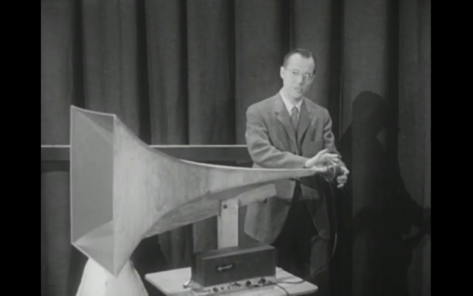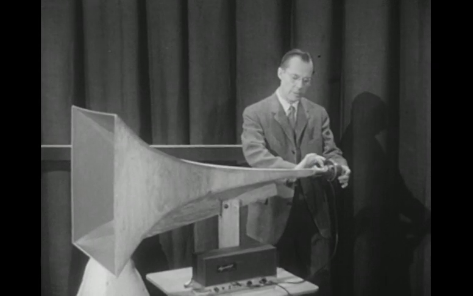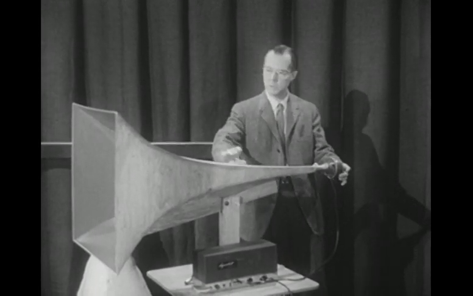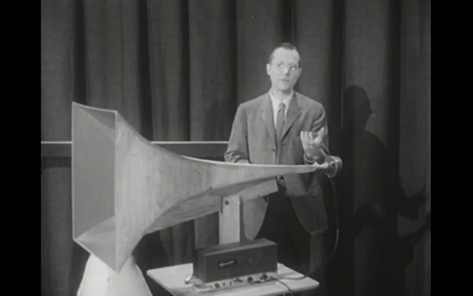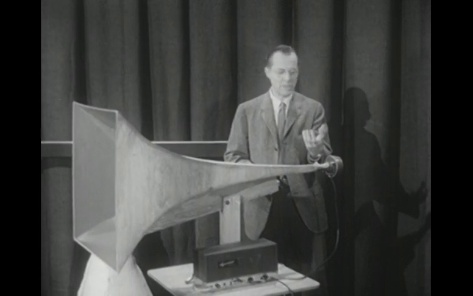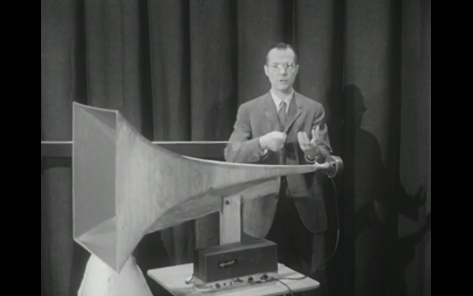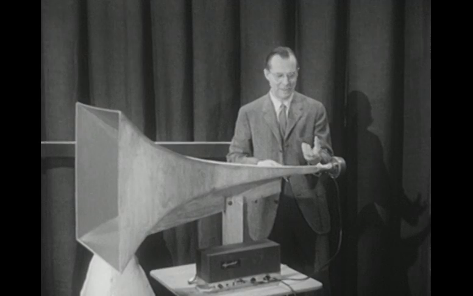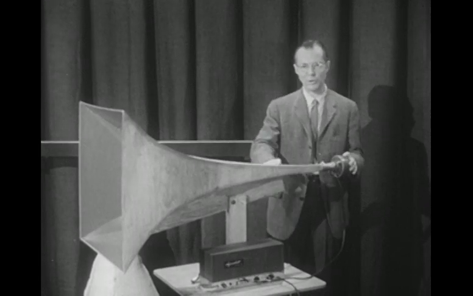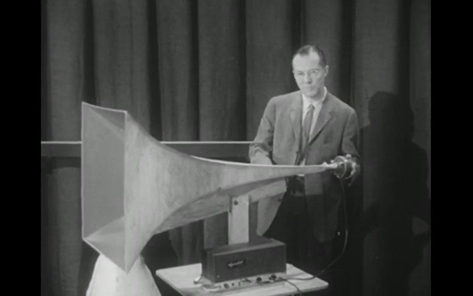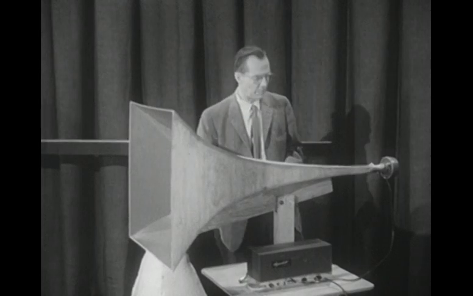And the sound produced in this loudspeaker driver is fed into the throat of this horn. Of course, we could just hold the loudspeaker driver out in the open, but then the sound would go out in all directions like the light from a candle flame. When the driver is attached to this exponential horn, most of the sound goes out along the axis.